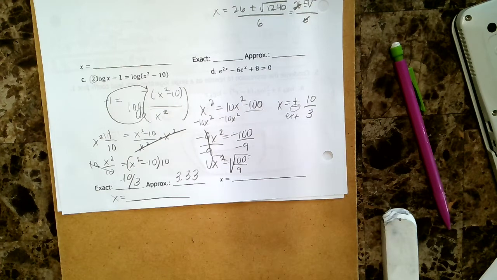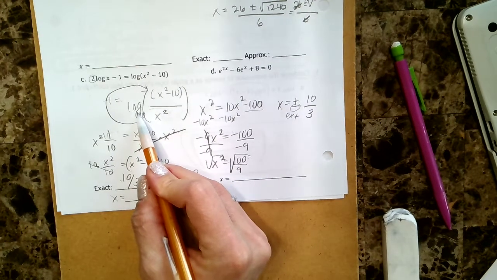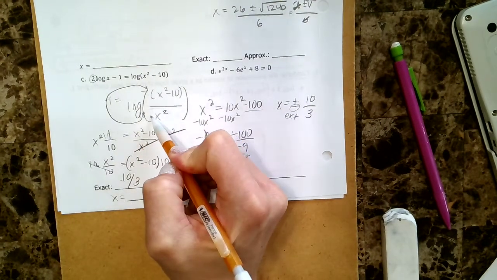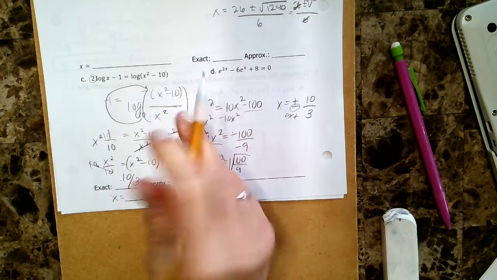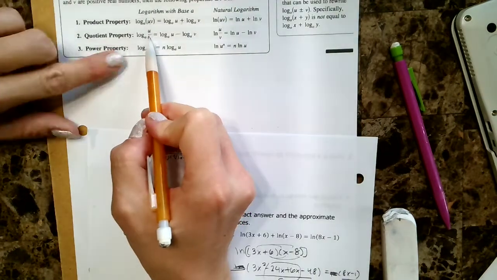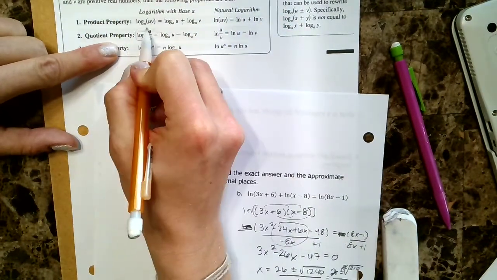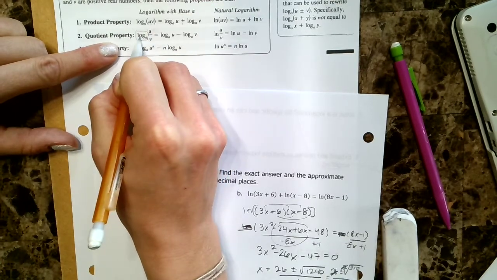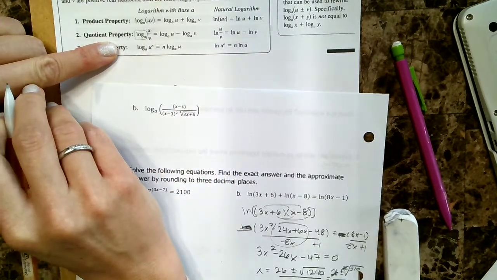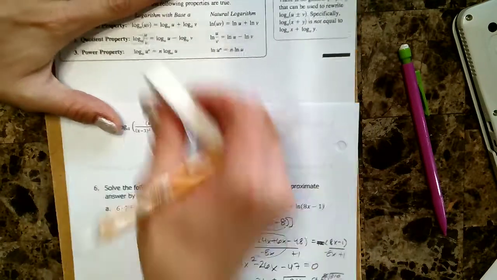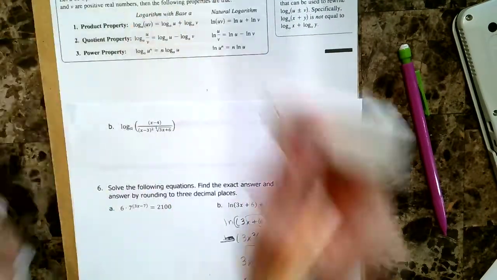Okay, so when you condense, you didn't need the log on the top and the log on the bottom like you have. It's just the quotient property. Let's look at the quotient property, right? It's just one log here. It's not log over log. It's just log of u over v. So that would have helped you on that one.